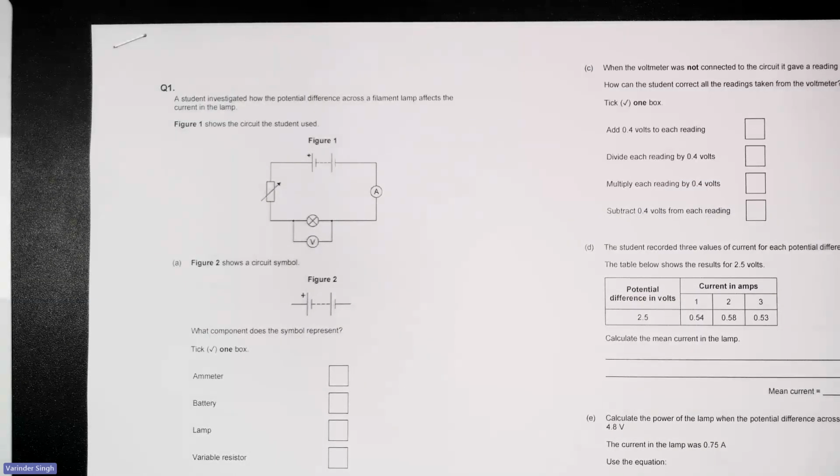a question to do with a previous topic. And this time round, we're going to look at the electricity topic. So I've got three questions that you can also download and either print out or have open on another device so that you can work along with me.